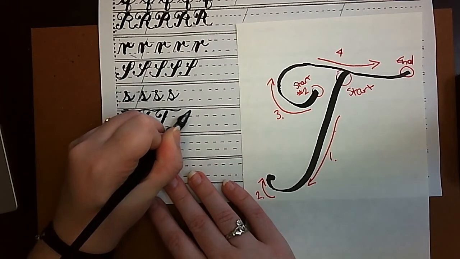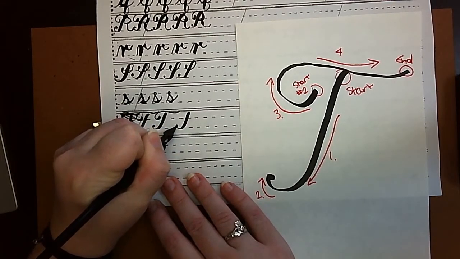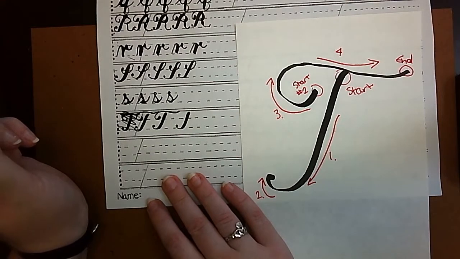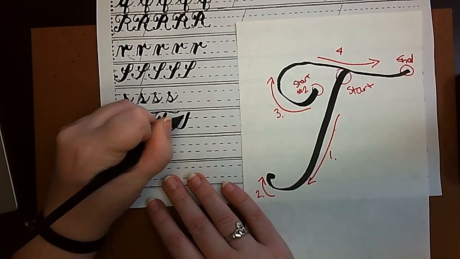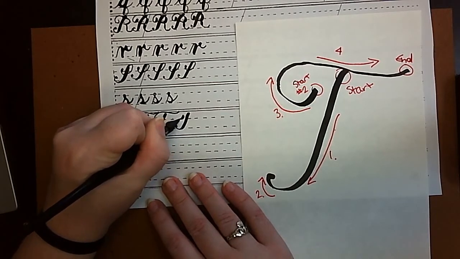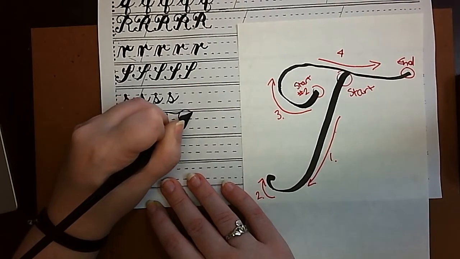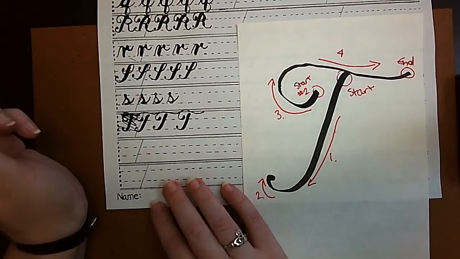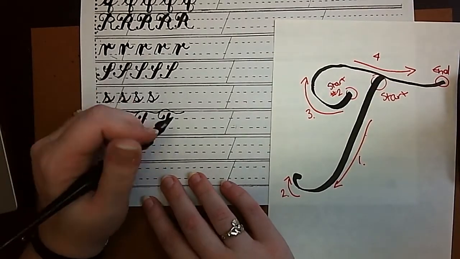Start towards the top of the header, pull down, curve out to the left, end in a dot at the bottom of the X space. Then I'm going to start in the middle of my header, curve a line down, curve out to the left before pushing back up, and across the top of the header. I'm going to do that one last time here.